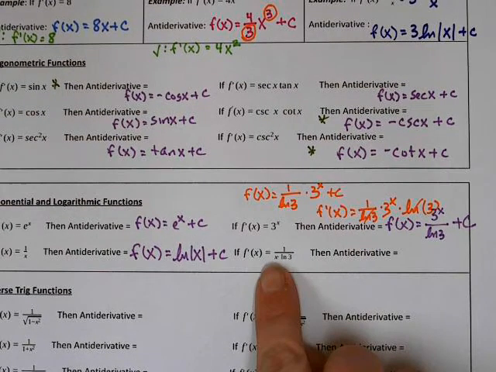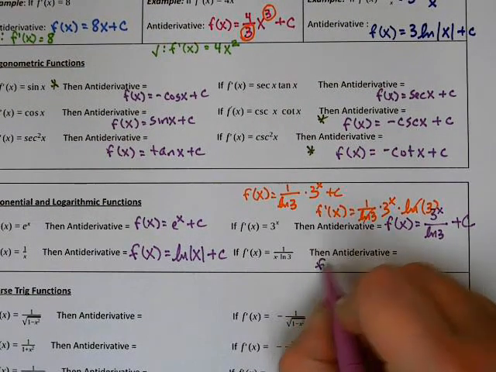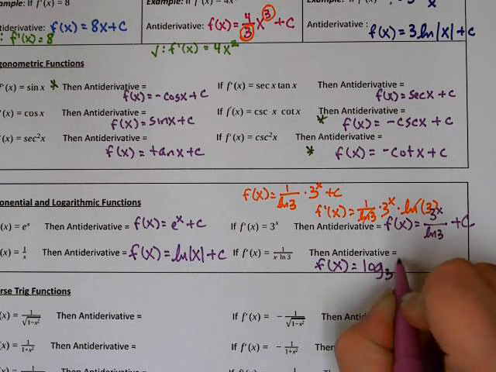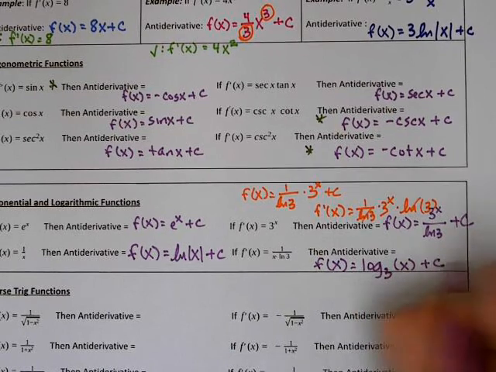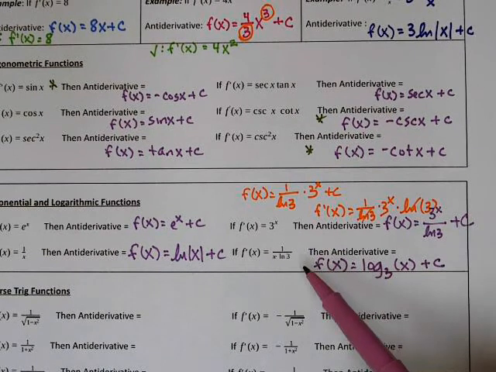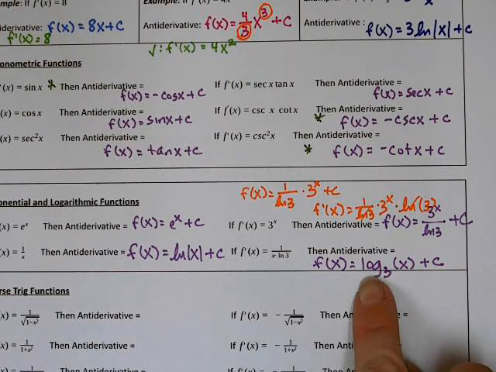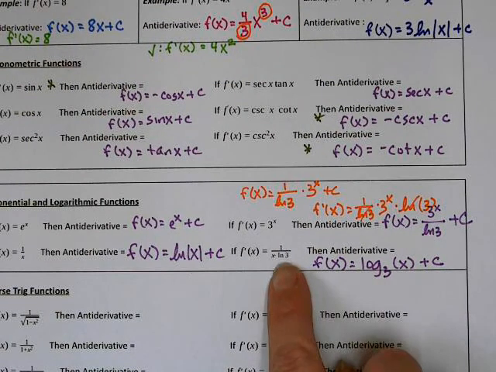This one should look fairly familiar. This is f of x equals log base 3 of x and then plus c. So anytime you've got 1 over x with a natural log of a number, that is the original function is log base whatever that natural log is.